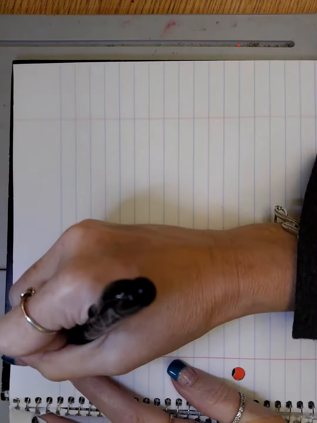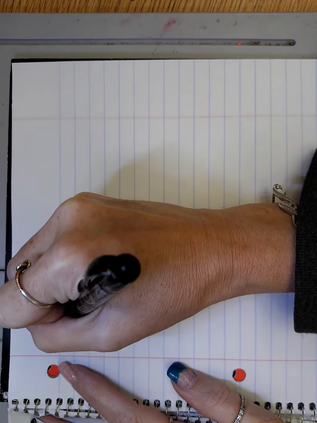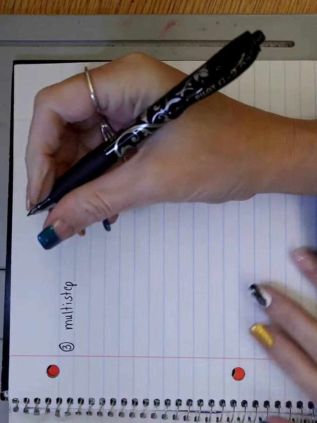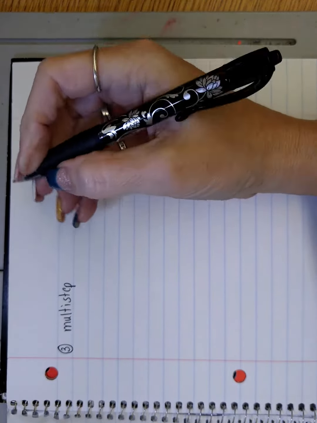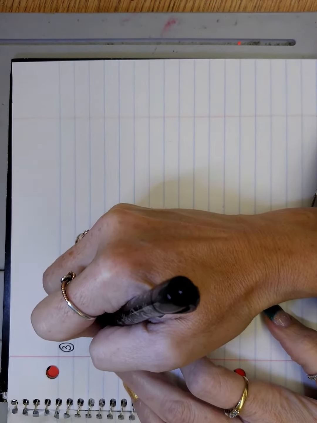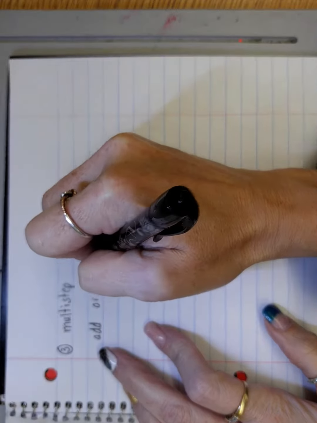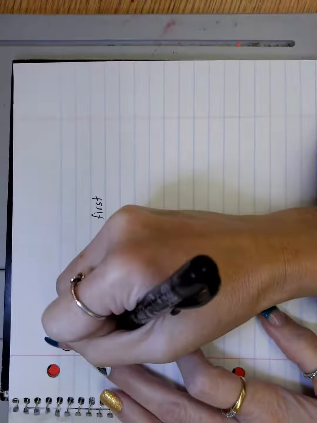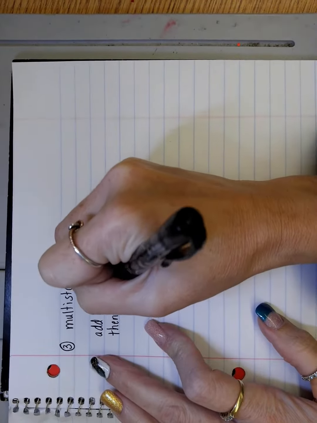All right, there are 3 multi-step word problems. And what they mean by multi-step is you have to either add or multiply first. And then you do your division.